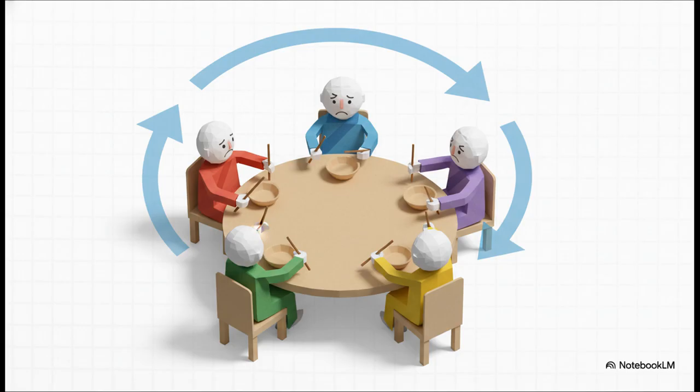Okay, but to eat, they need the one on their right. But where's that chopstick? It's in their neighbor's hand. And that neighbor is waiting for their right-hand chopstick. Everyone is waiting for someone else who is also waiting. Nobody can eat, nobody can put their chopstick down. They're stuck forever. This catastrophic gridlock has a name.